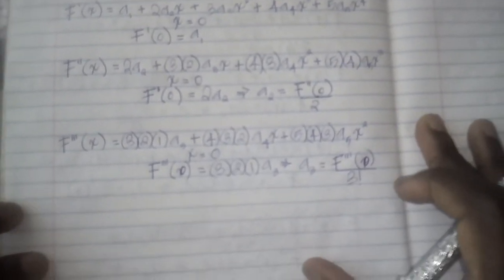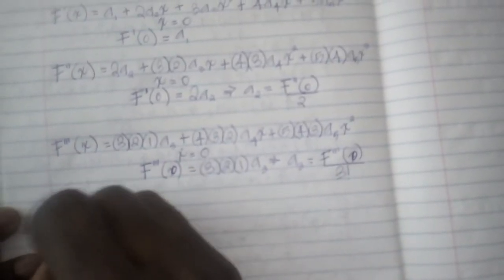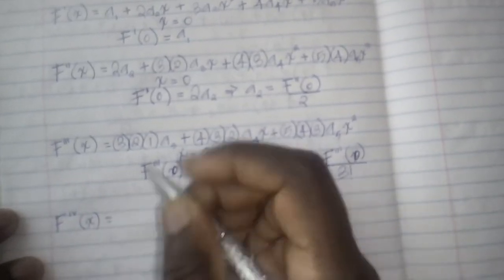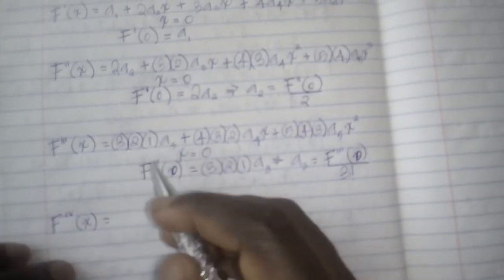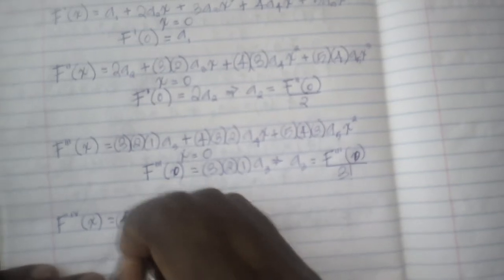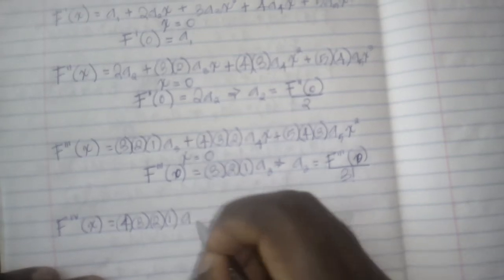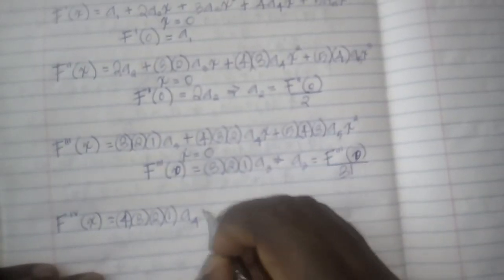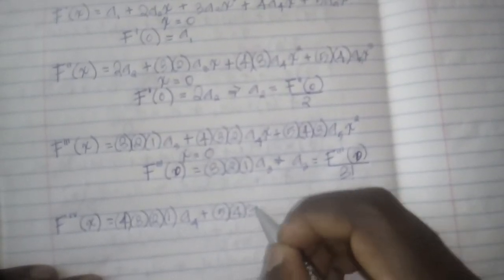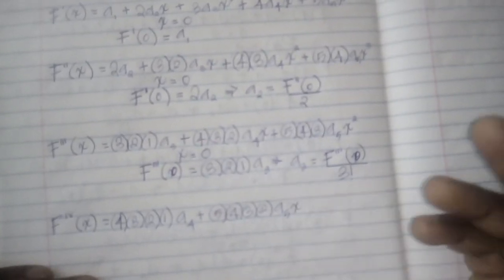Let's carry on. Now let's differentiate this equation. We'll have f of x. If you differentiate this, you'll get 0. Now differentiate this, you'll get 4 times 3 times 2 times 1 a4, plus 5 times 4 times 3 times 2 a5 x power 1.